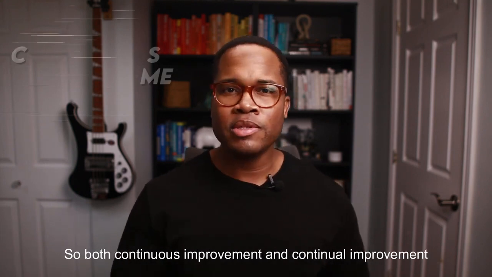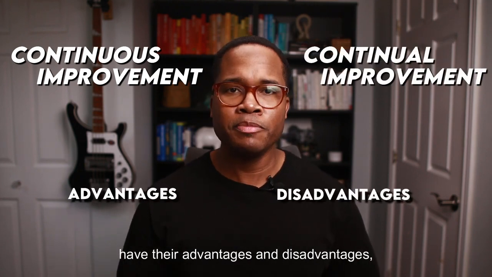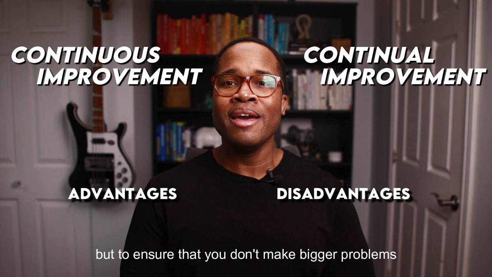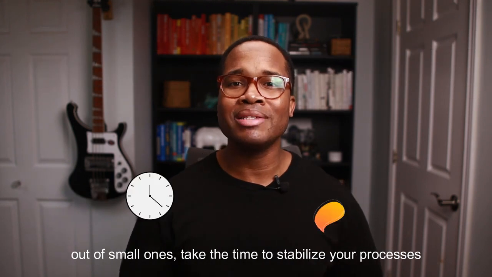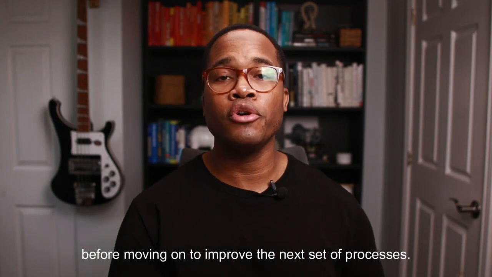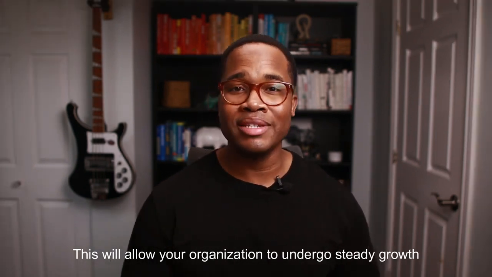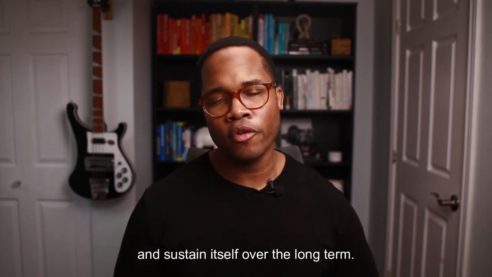So both continuous improvement and continual improvement have their advantages and disadvantages, but to ensure that you don't make bigger problems out of small ones, take the time to stabilize your processes before moving on to improve the next set of processes. This will allow your organization to undergo steady growth and sustain itself over the long term.